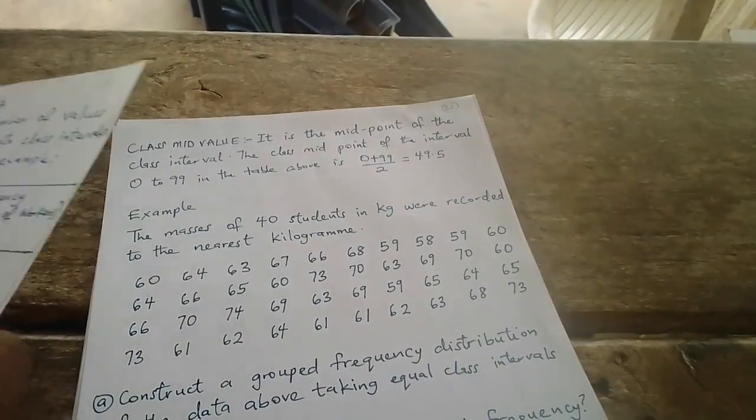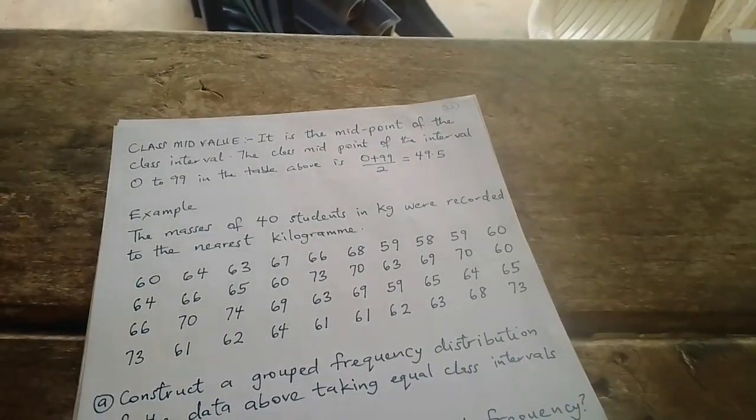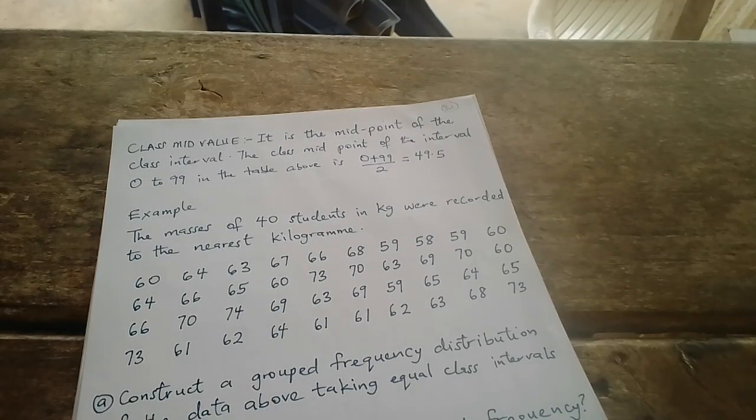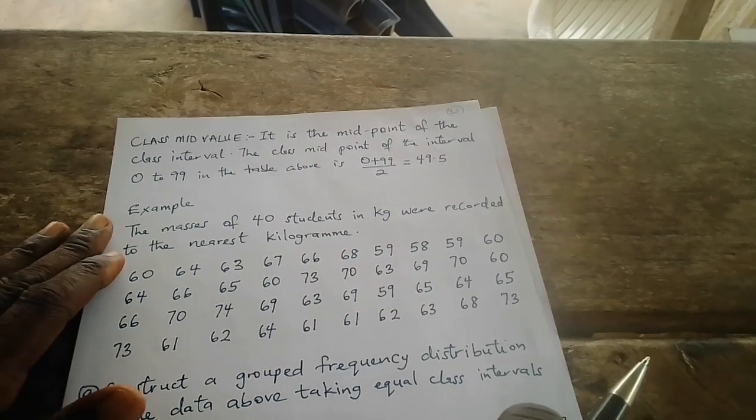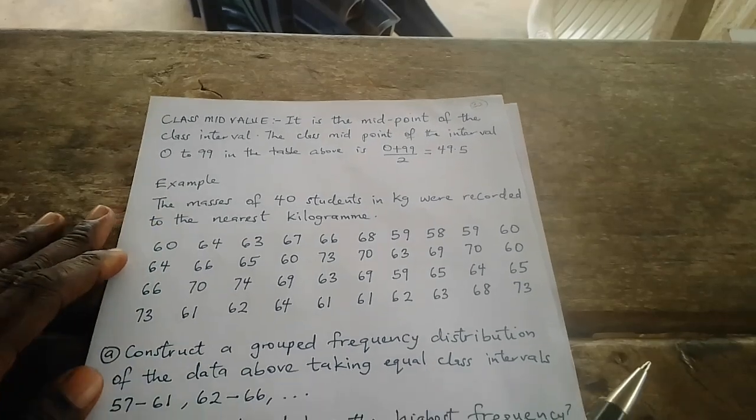Now let us consider this example. The masses of 40 students in kilograms were recorded to the nearest kilogram.